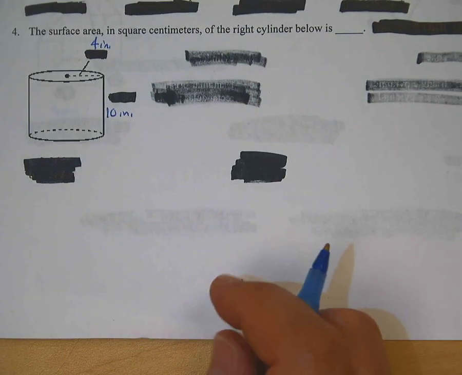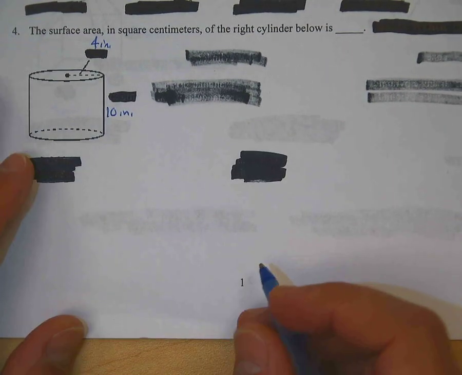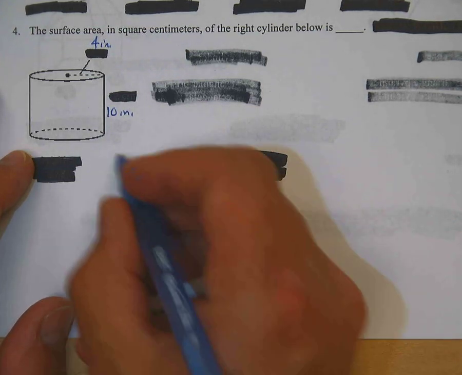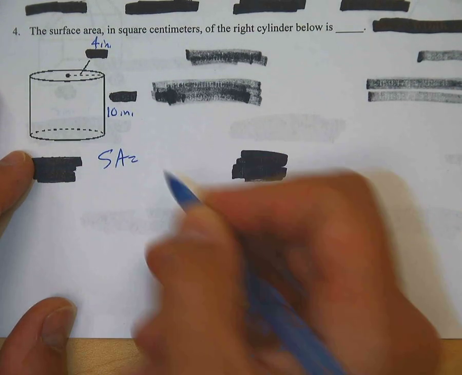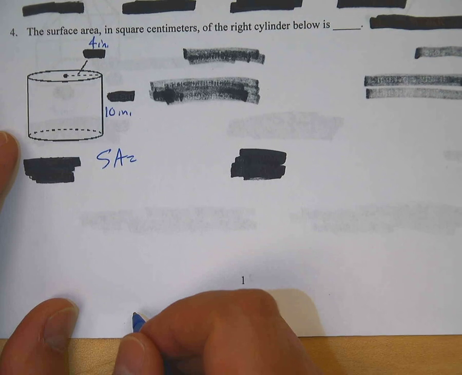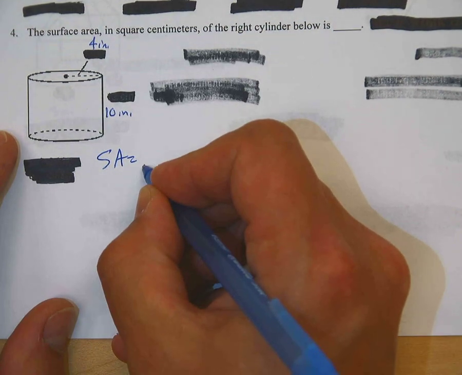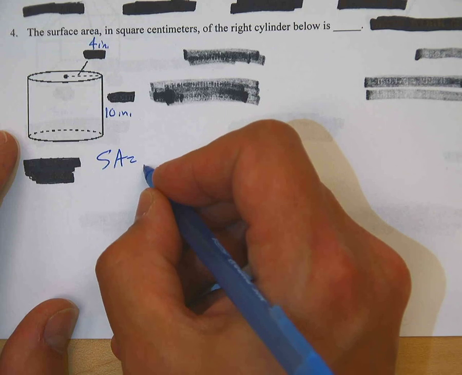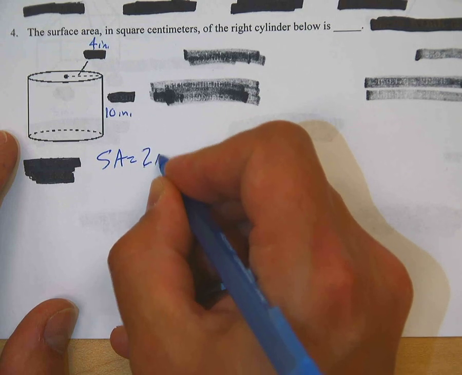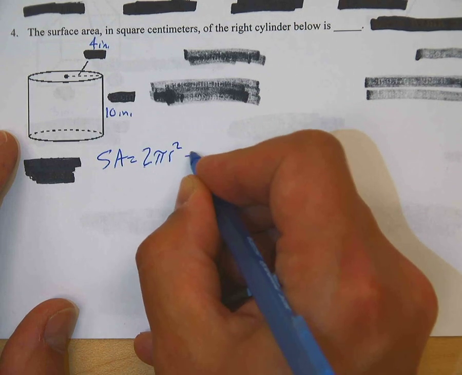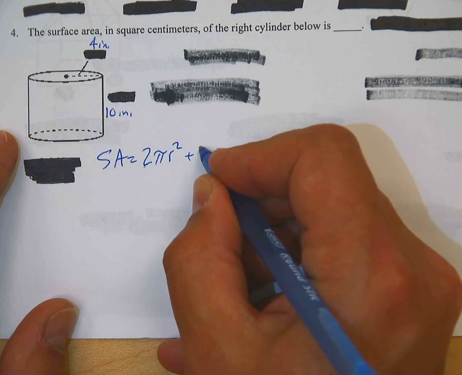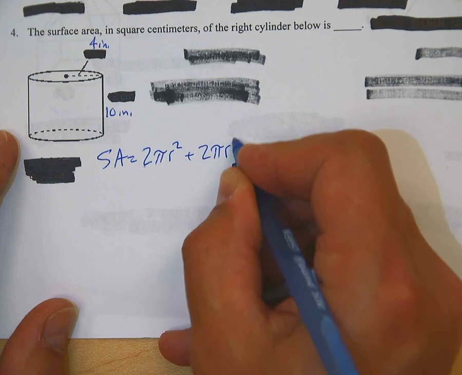Okay. This one, find the surface area of this right cylinder. Well, I know the surface area of a cylinder is equal to 2 pi r squared plus 2 pi r h.